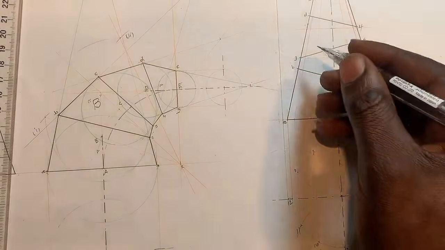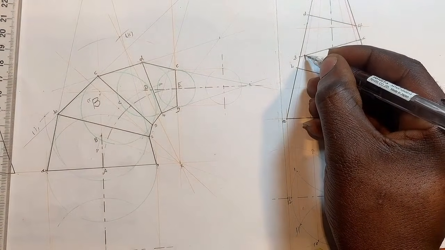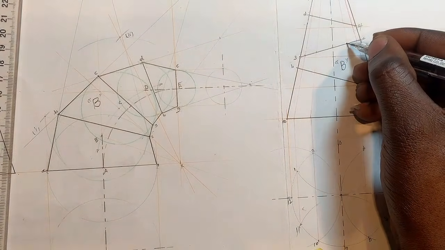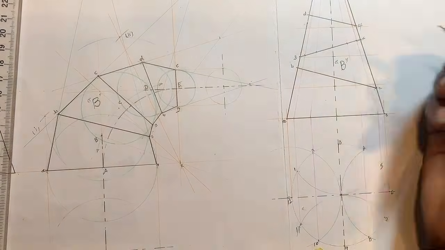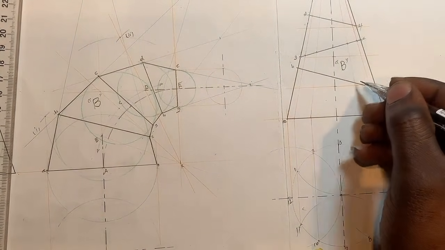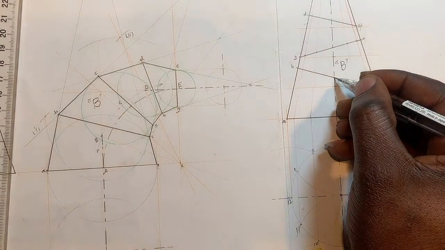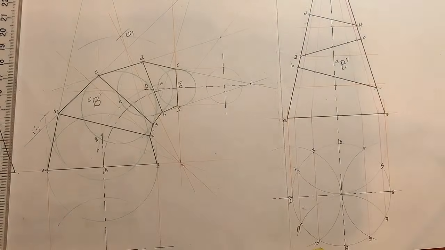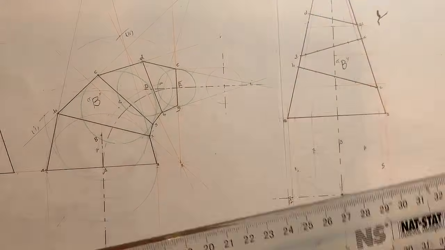So in other words, I've got a point here, I've got a point right there, I've got a point here, I've got a point right there, I've got a point here. Even down here, I have a point, I have a point, I have a point, I have a point, I have a point. You understand?